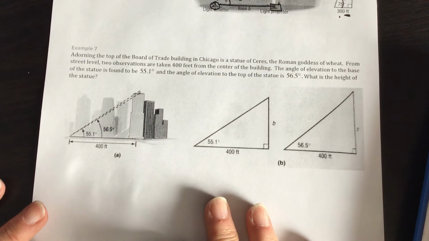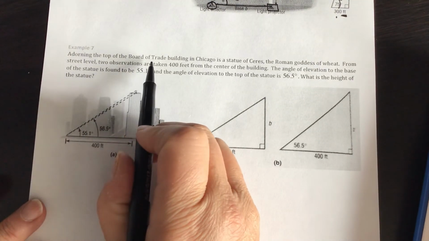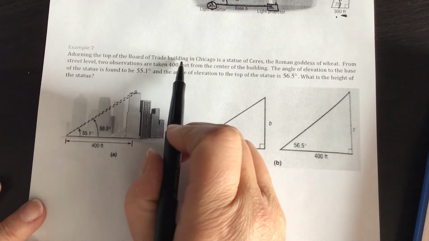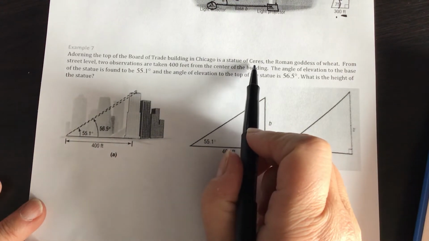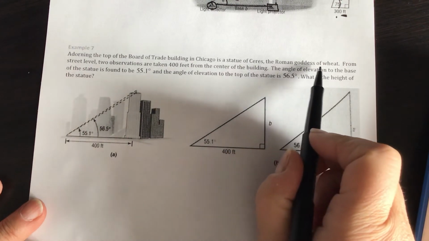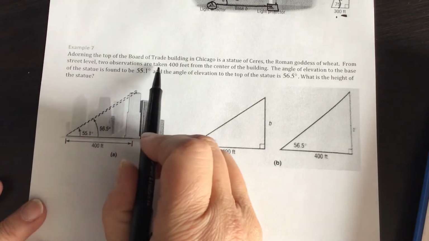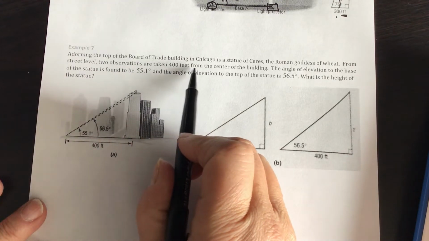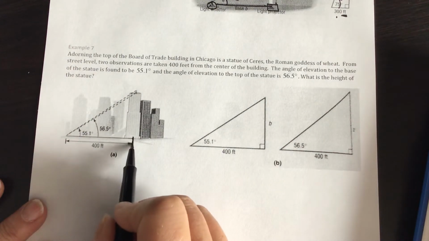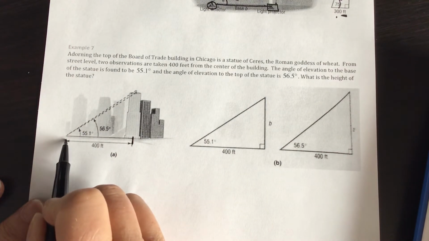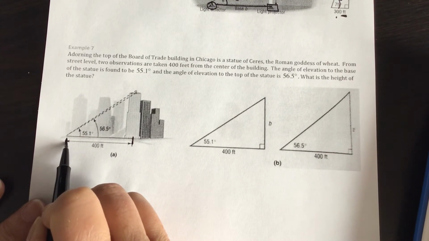Example 7 says adorning the top of the Board of Trade building in Chicago is a statue of Ceres, the Roman goddess of wheat. From street level, two observations are taken 400 feet from the center of the building. All right, so here's the center of the building. 400 feet is a distance right here.